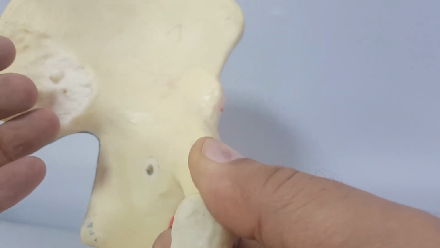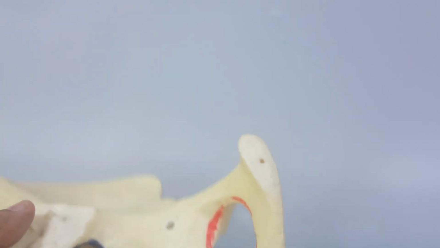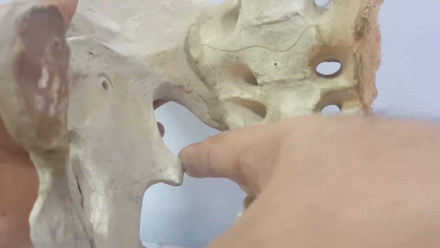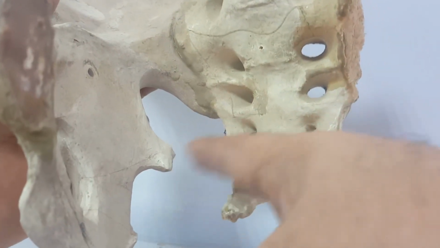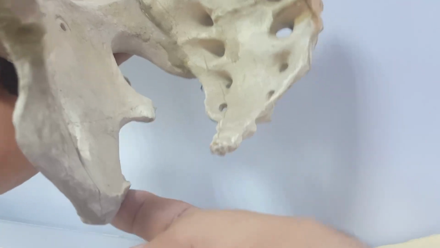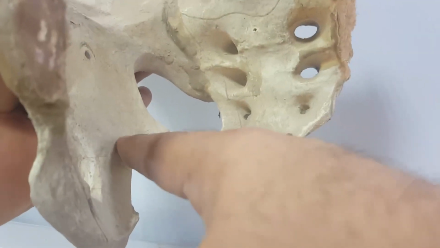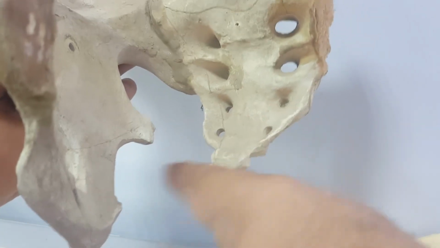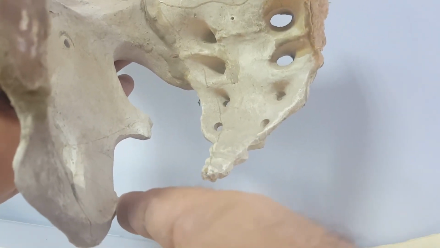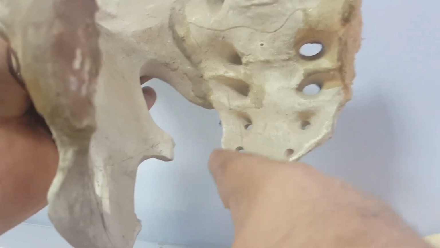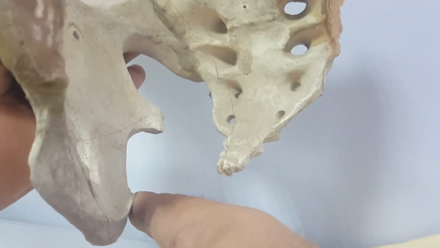From the sacrum to the ischial spine, and from the sacrum to the ischial tuberosity, there are two ligaments, the sacrospinous and sacrotuberous ligaments.